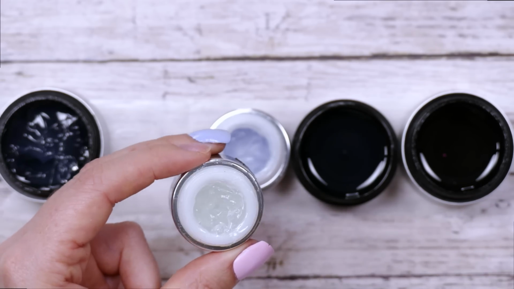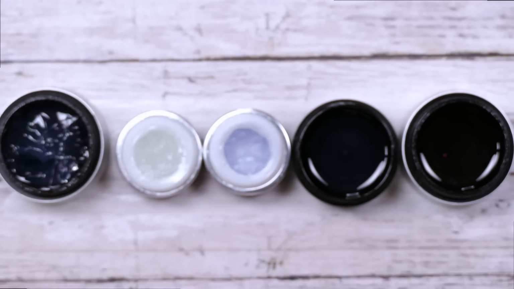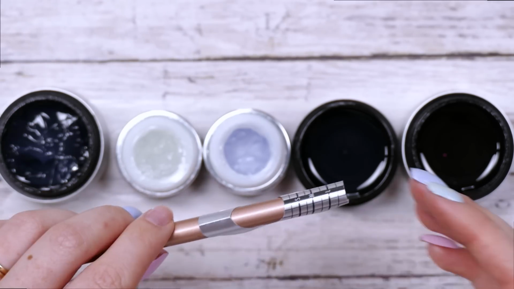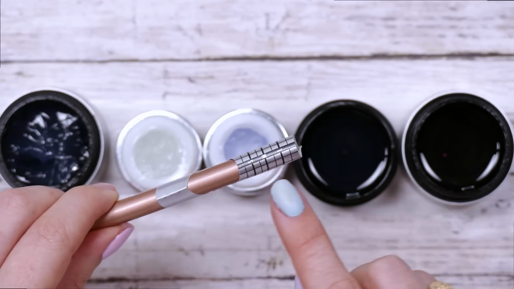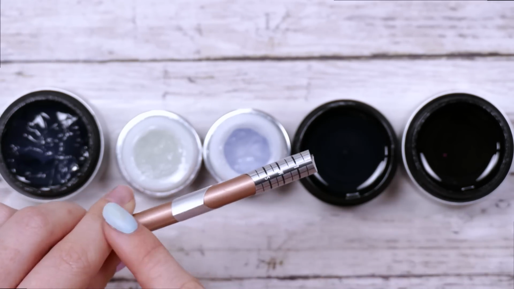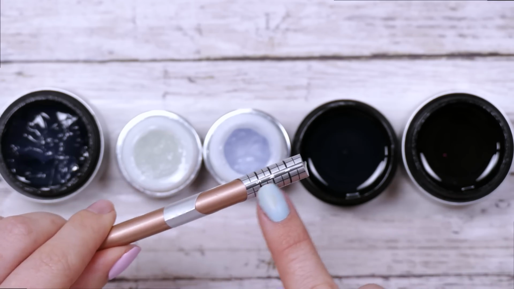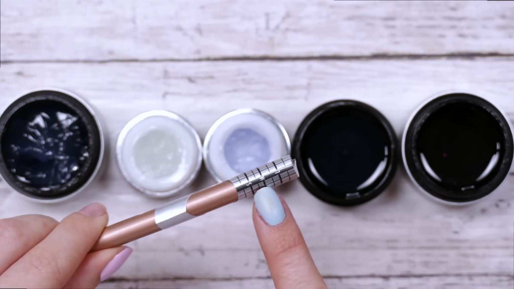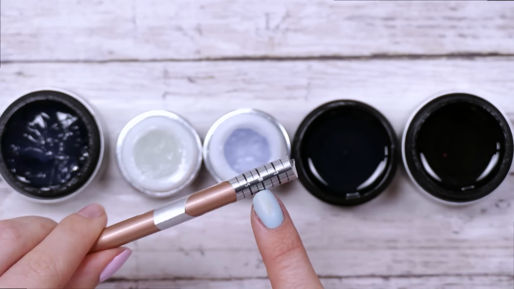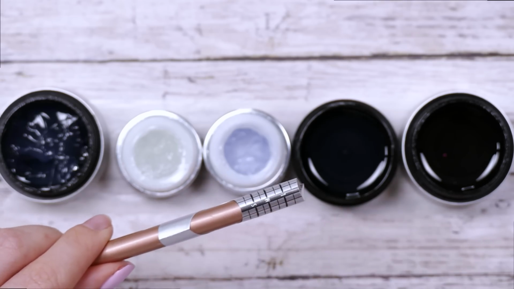So why would we use a thick gel like this? Well, for example, once I start getting into showing you guys how to do extensions, when we do extensions on a nail form, which I'll show you on this finger in my next video, we want to make sure that the gel isn't going to slip and slide on the nail form.